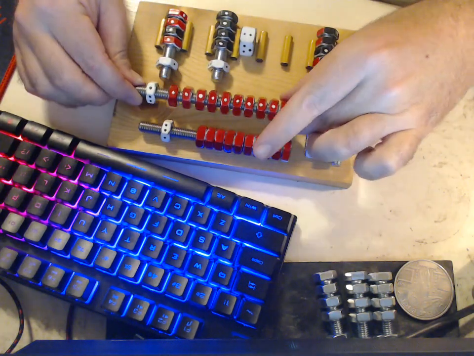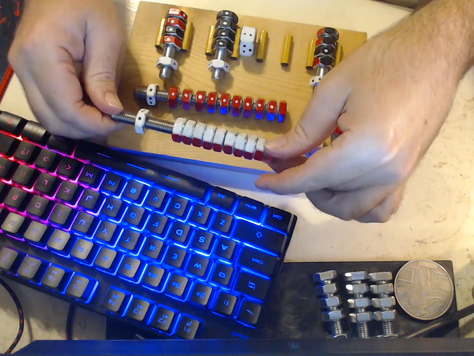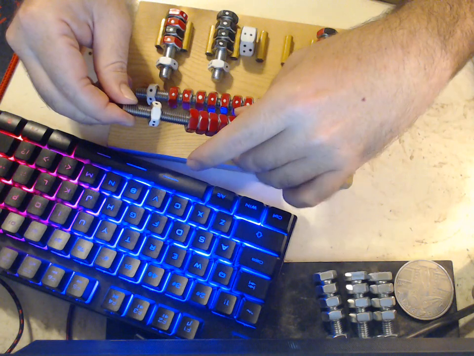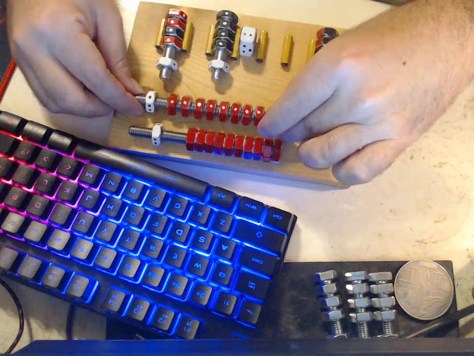These long ones here, this one isn't finished being painted. It's still got the white coat here and I haven't done any dots yet. But these long ones are for higher precision.